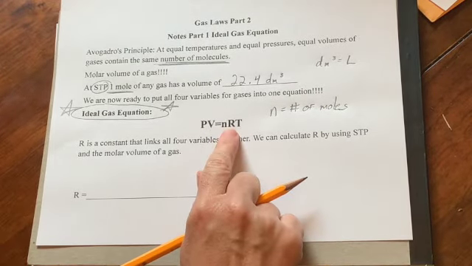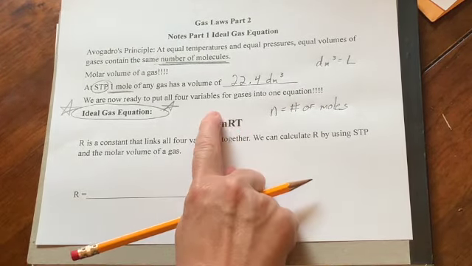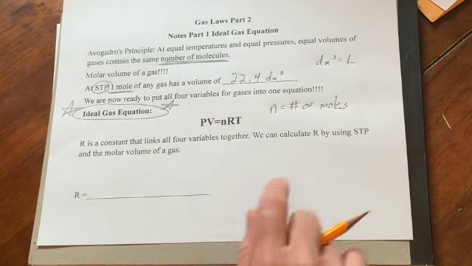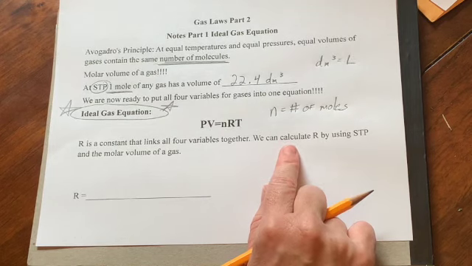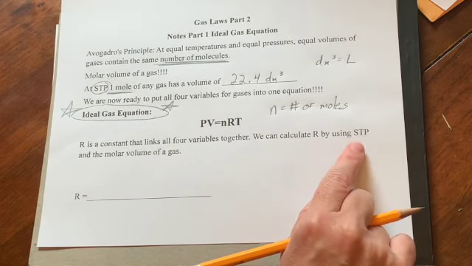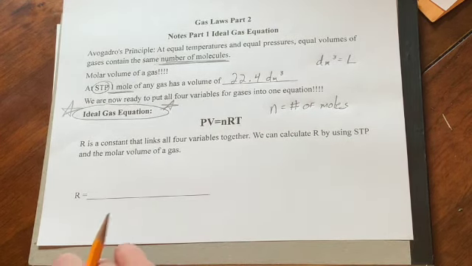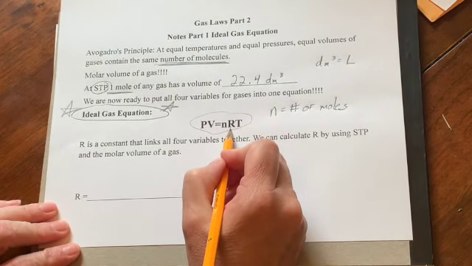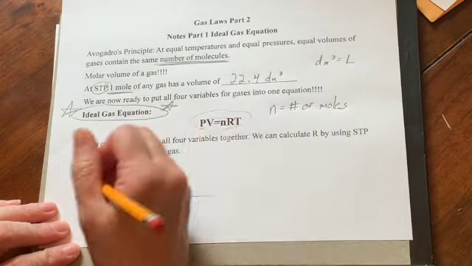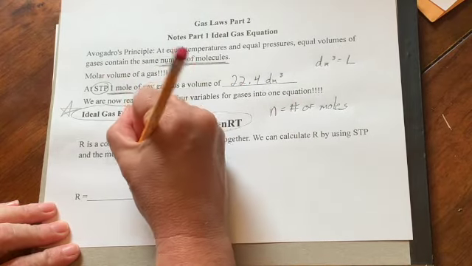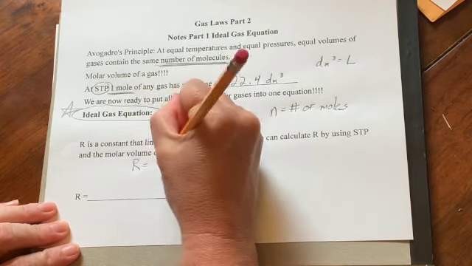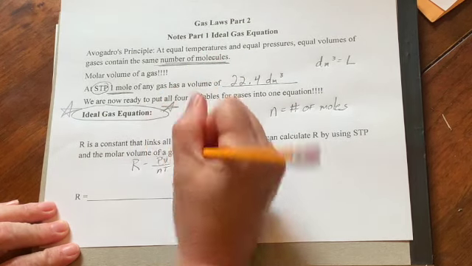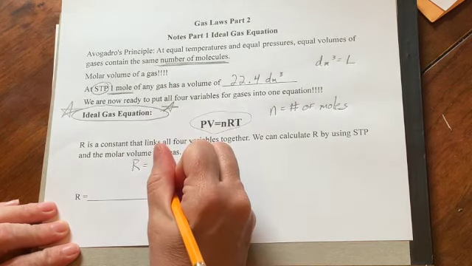R is a constant, and it is a value that allows you to relate all of these other variables. We can calculate R by using STP and the molar volume of a gas. So what do I mean by that? Well, I'm going to take this equation and solve for R. When you do that, you get that R is equal to pressure times volume over the number of moles times the temperature.